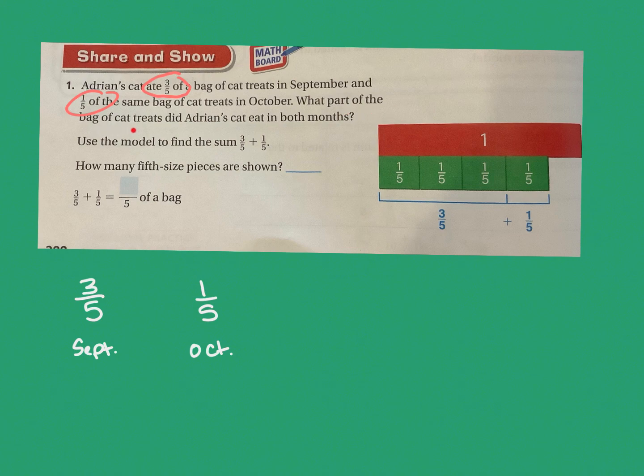What part of the bag of cat treats did Adrian's cat eat in both months? So this is no different than when we were doing word problems earlier. Now the strategy I use if I'm not sure which calculation to do because my brain freezes up is I turn those into really simple numbers. If it doesn't stand out to me, oh, I need to add these together, I change these numbers in my head and say, oh, the cat ate 1 bag of treats in September and 2 bags of treats in October. How many bags of treats did the cat eat in both months?